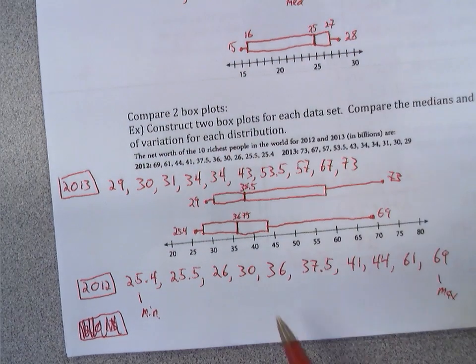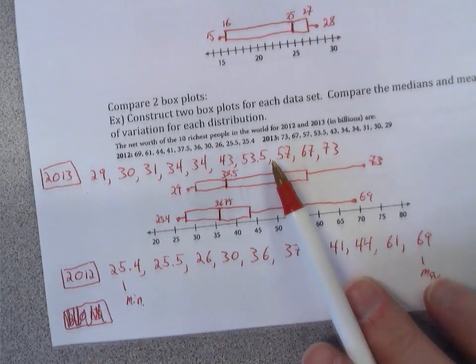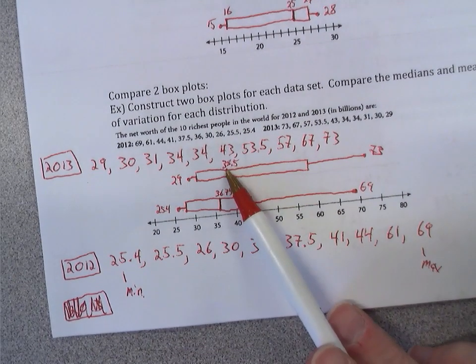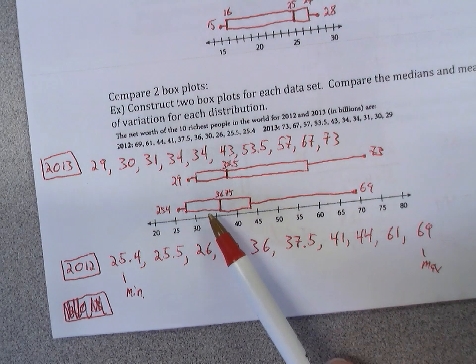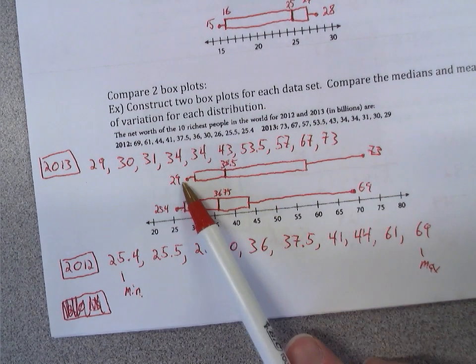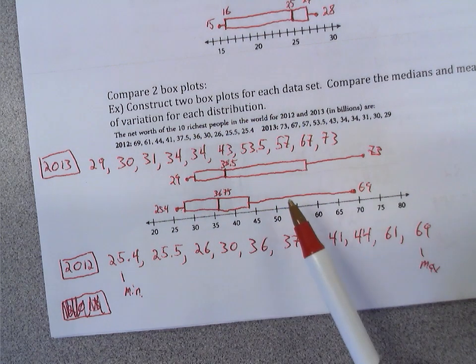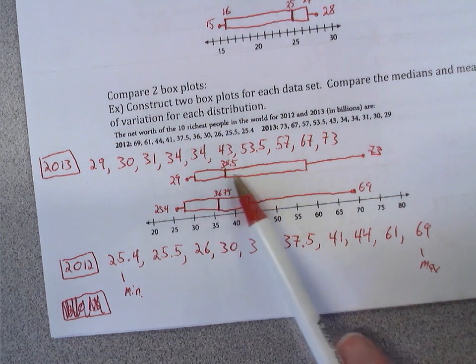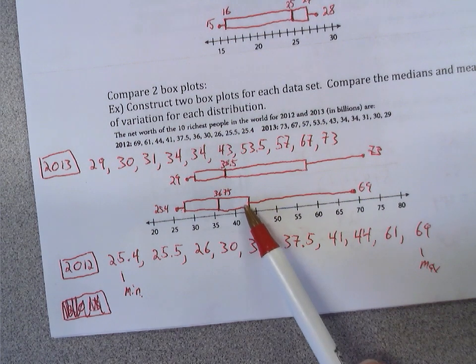We got our quartiles, and so we can see how these two compare. So how do they compare? Well, if I look at them, their medians are pretty close, right? Median of 38.5 to 36.75. The ranges are kind of close because we go from 25.5 to 69 and 29 to 73, so the ranges aren't that far off. But the IQR range for 2013 is much greater than it is for 2012.